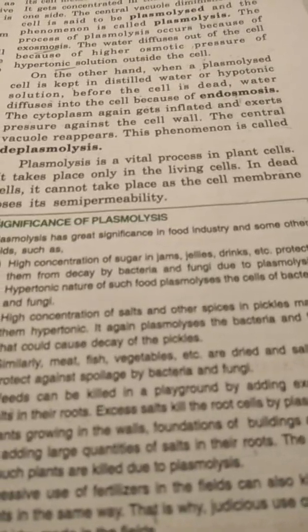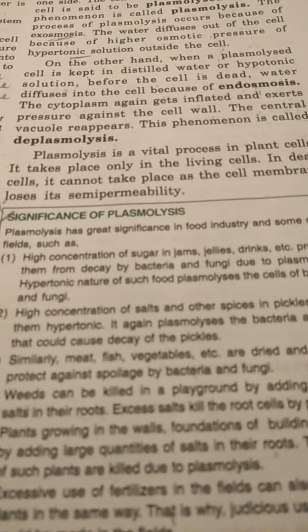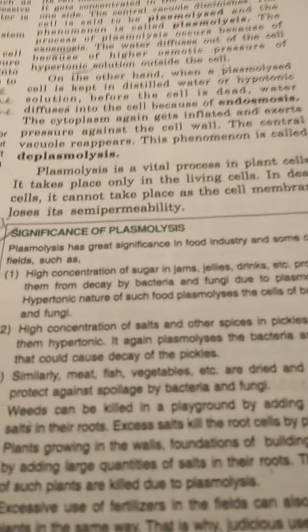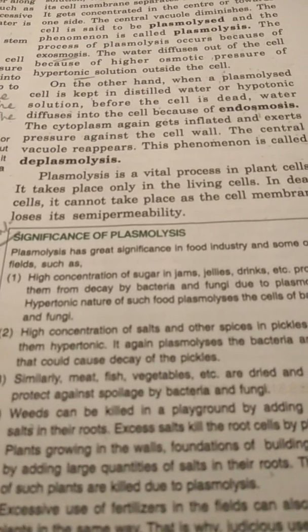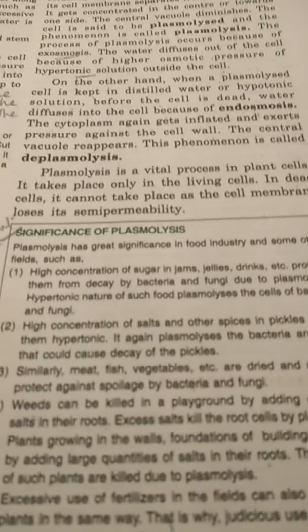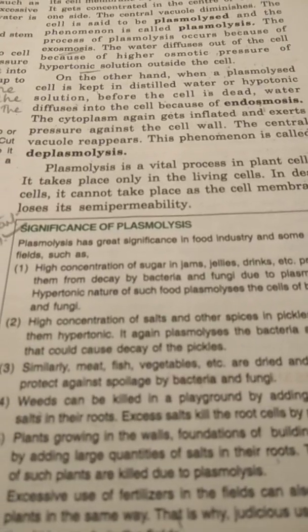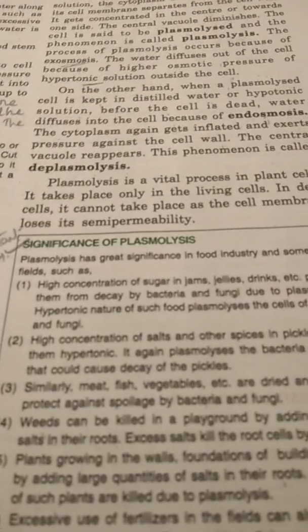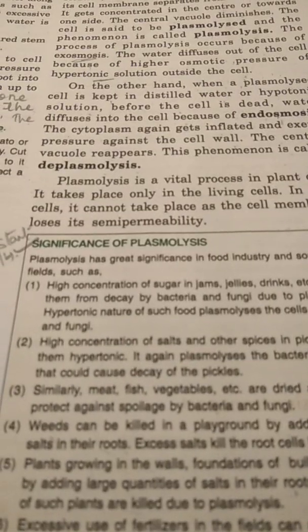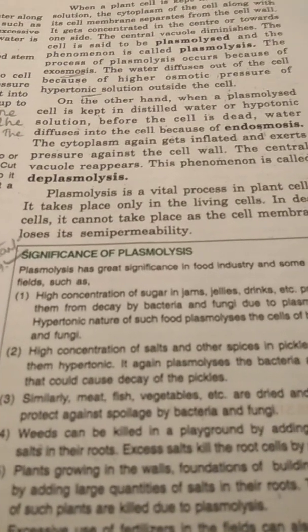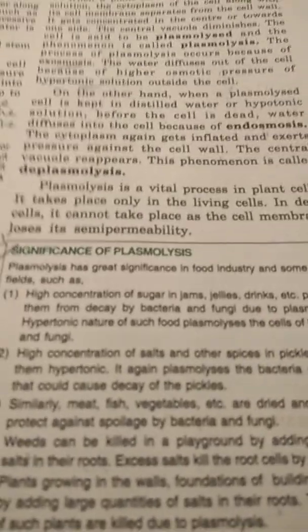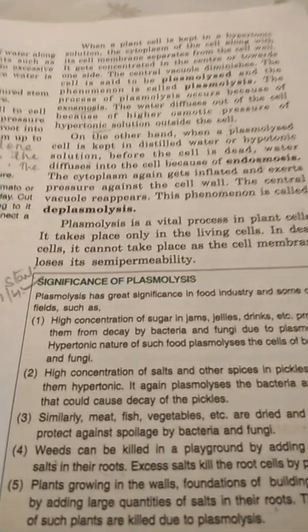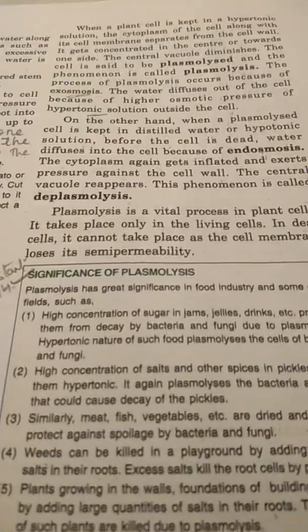because if bacteria or fungi happen to grow on these foodstuffs, their cells get plasmolyzed because they have entered into the hypertonic medium, and the water from their body cells will move out into the outer medium.